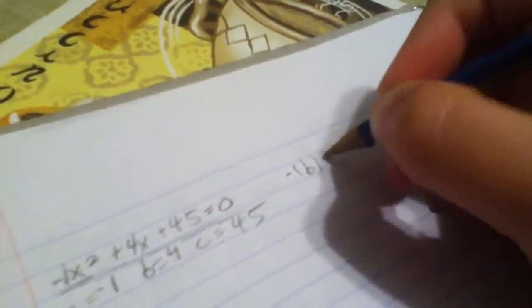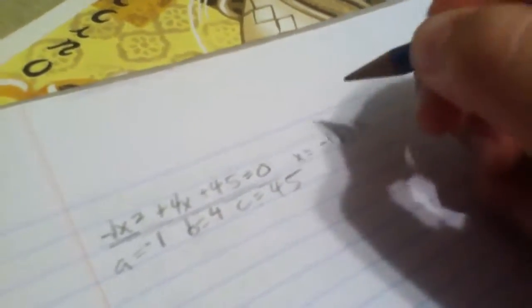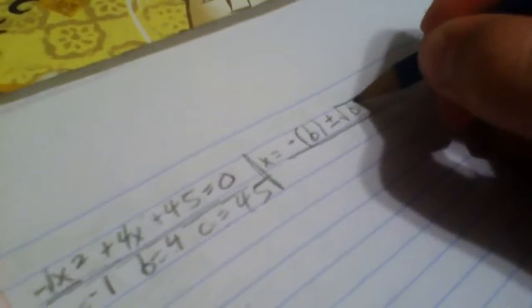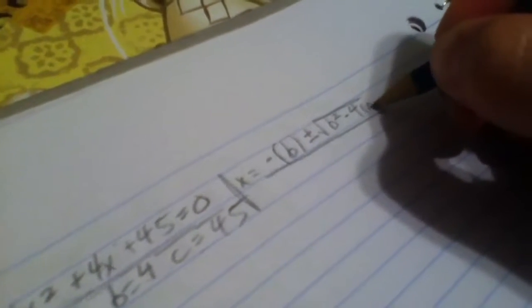And the standard form for this is x equals negative b plus or minus the square root of b squared minus 4, the minus 4 is always going to be there, times a times c. And then at the bottom, it's 2 times a.